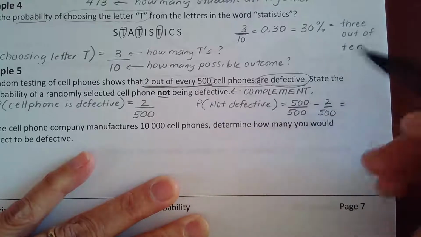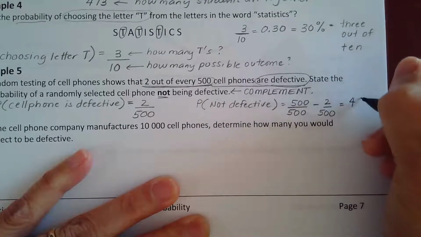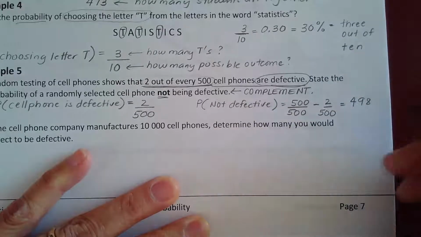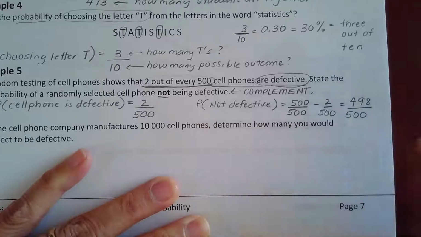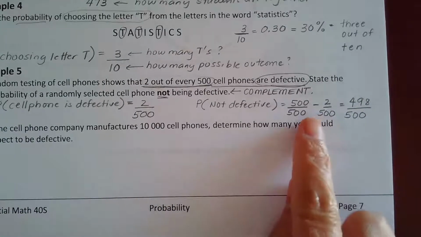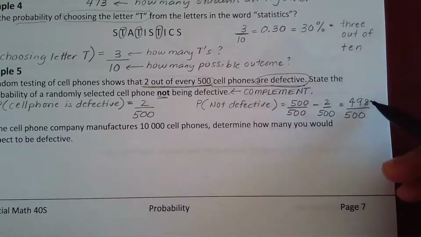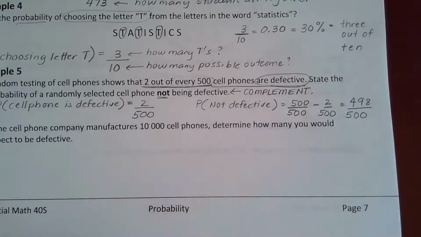So how many are there? 500 minus 2 is 498 out of 500. So 498 out of 500 are not defective.